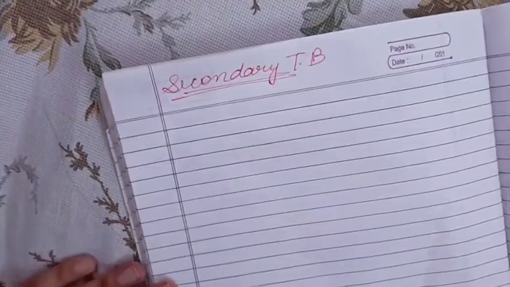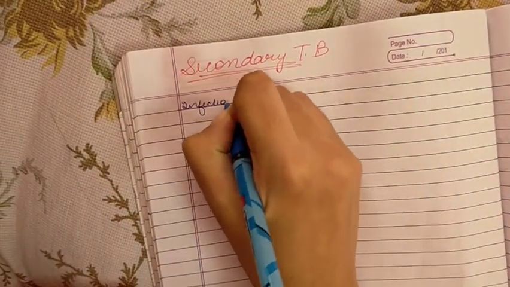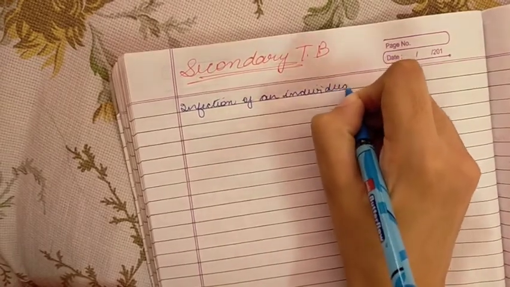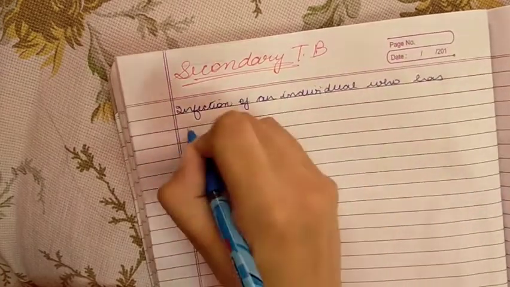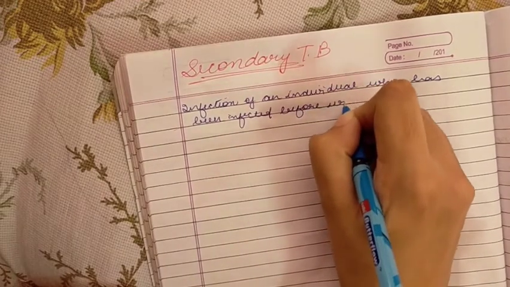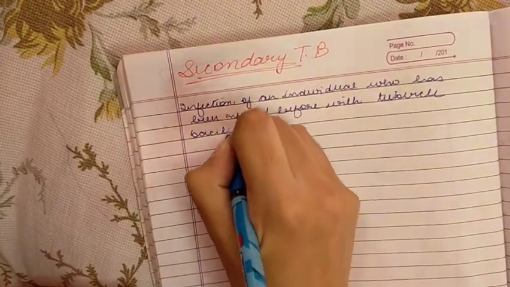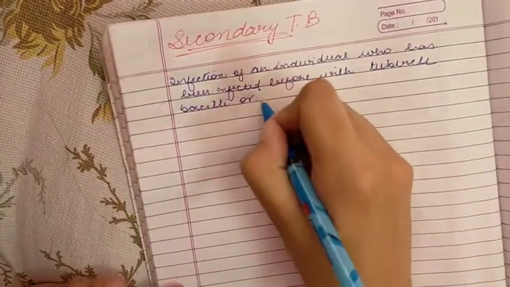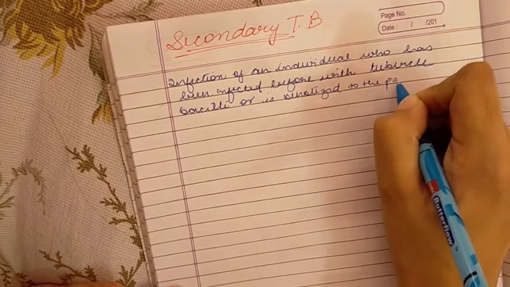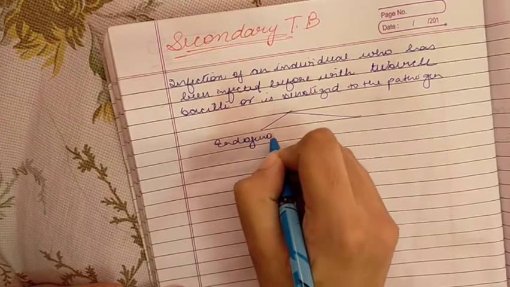Let's discuss secondary tuberculosis today. Secondary tuberculosis is the infection of an individual who has been infected before with tubercle bacilli or is sensitized to the pathogen. Now, secondary tuberculosis is of two types. One is the endogenous and the second one is the exogenous.